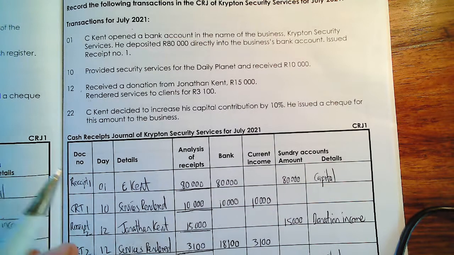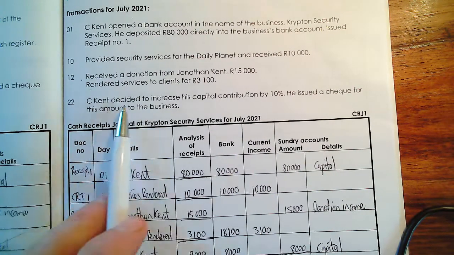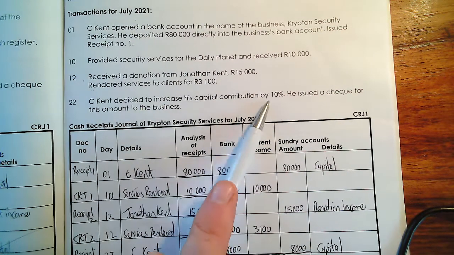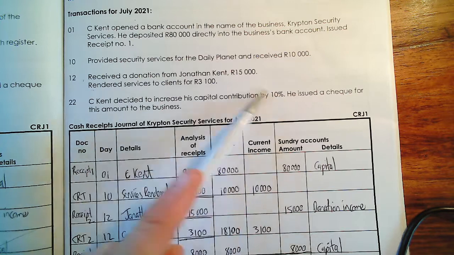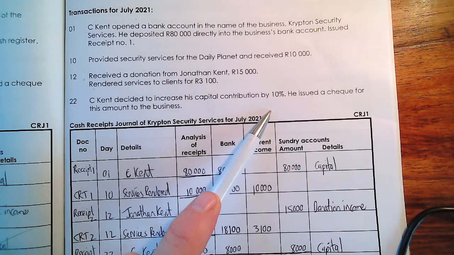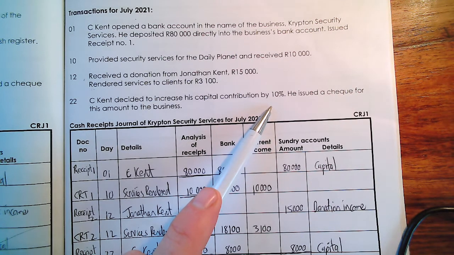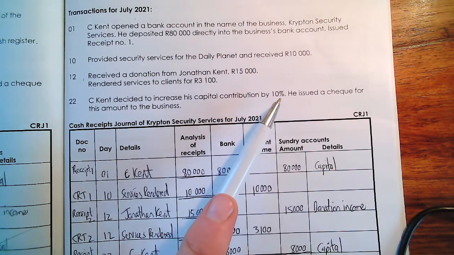Then 22nd, C. Kent decided to increase his capital contribution by 10%. Now, he initially put in 80,000 rand. 10% of 80,000 rand is 8,000 rand. So it's 80,000 rand times 0.10. That gives me 8,000 rand.